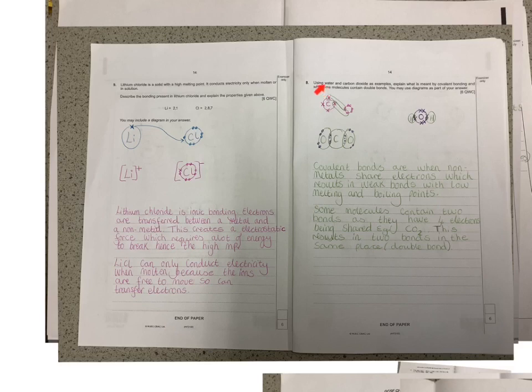Another type of 6 marker you might see: using water and carbon dioxide examples, explain what is meant by covalent bonding. So can you see that the 6 markers are normally about the bonding? Why some molecules contain double bonds, you may wish to use diagrams in your answers. So I used water, which is a single bond, 2 hydrogens on either side bonding to the spare electrons in oxygen, and then carbon dioxide, which we talked about, has got double bonds, so they share 4 instead of 2.